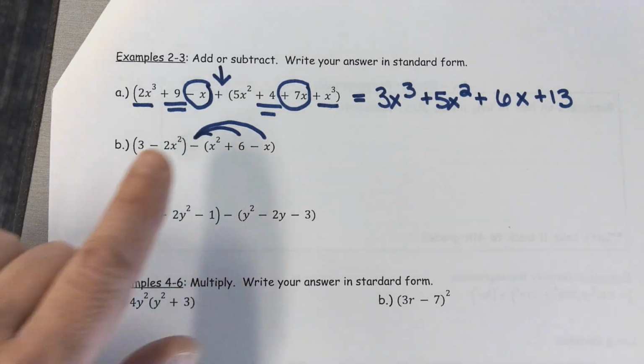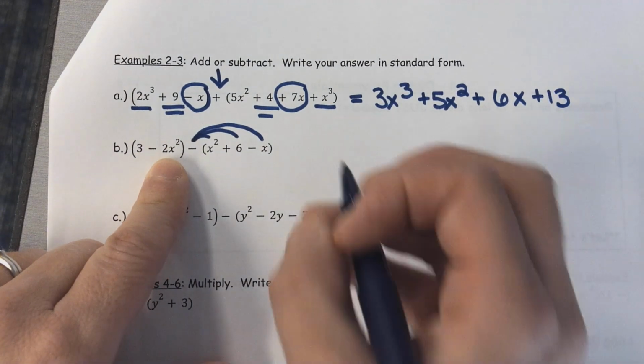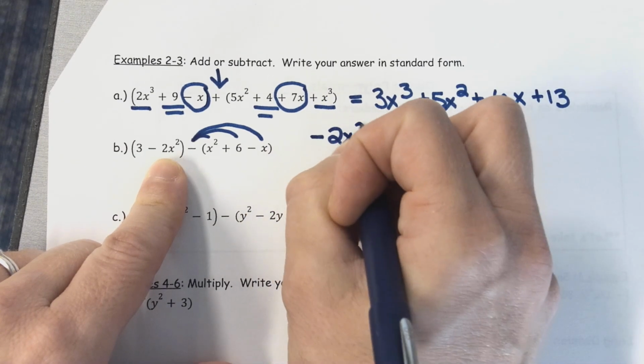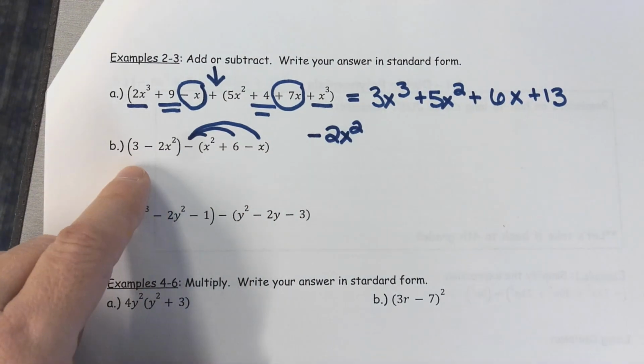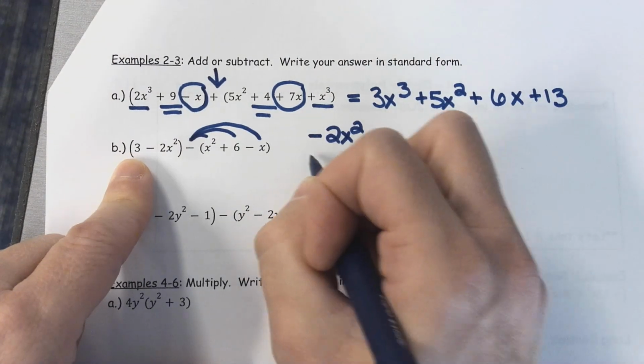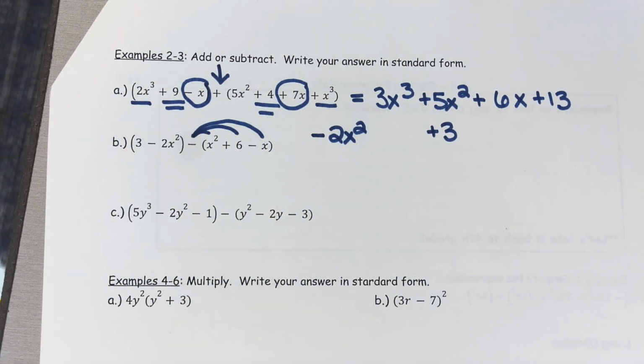All right, I'm going to start with my first set of parentheses, and I'm going to put stuff in standard form. Do you see how I have a negative 2x squared? I'm going to leave a little bit of space, and then I'm going to put a plus 3. So now it's in standard form, right? So I just rewrote the first set of parentheses in standard form. I left an awkward amount of space, gave it its bubble, and then I put the plus 3.